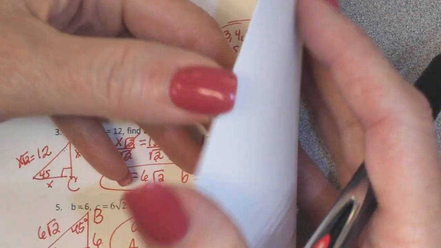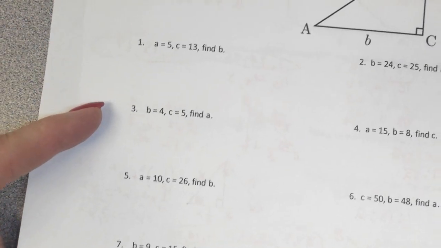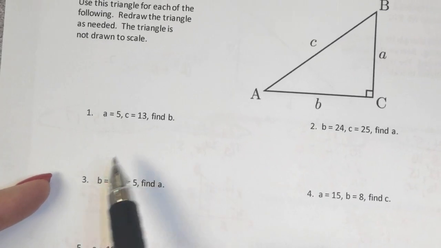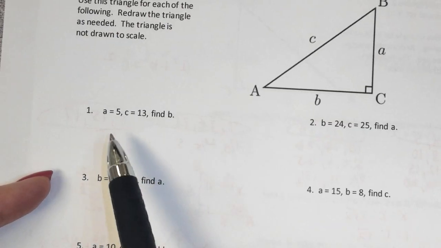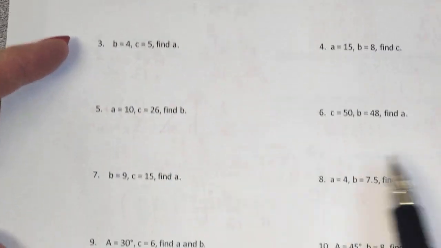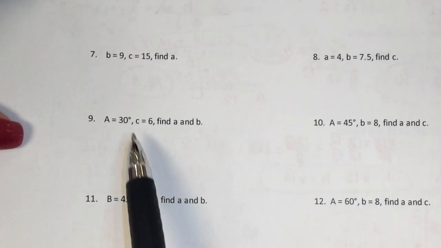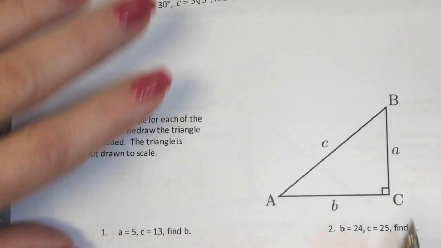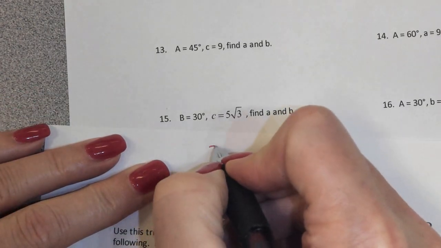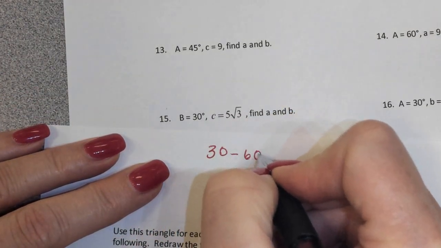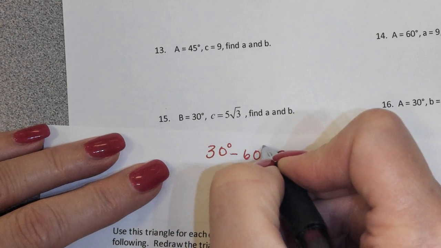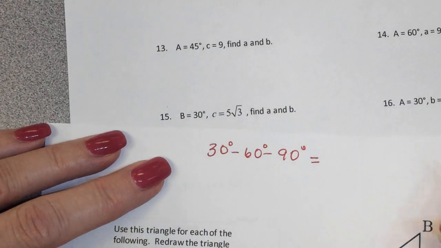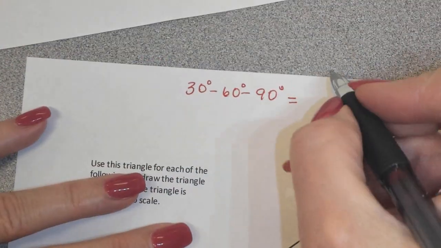All right, guys, so what you're going to do then is you're going to work on these problems in here. You can go as fast as you're able to. A lot of these are going to just be triples in here, but you've got to figure out once you get to these, those are going to be our rules. Remember the rules for 30, 60, 90s. Do you remember the pattern? Pause the video, see if you can remember it without looking.